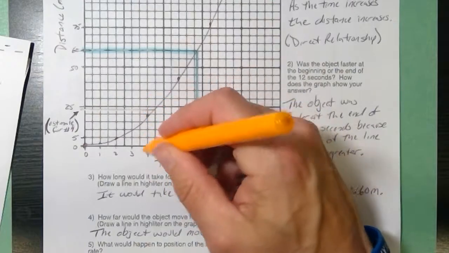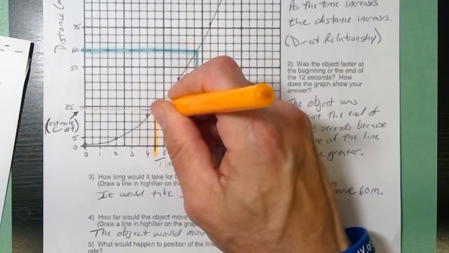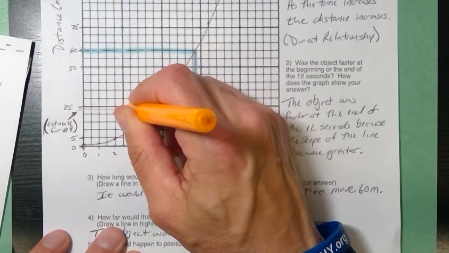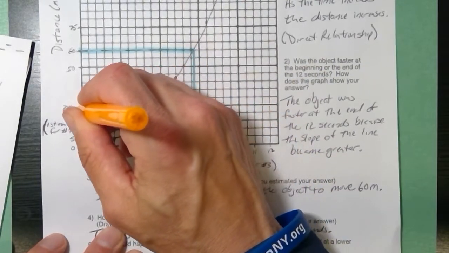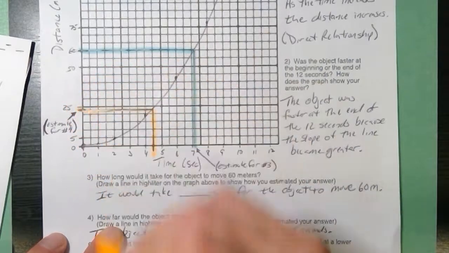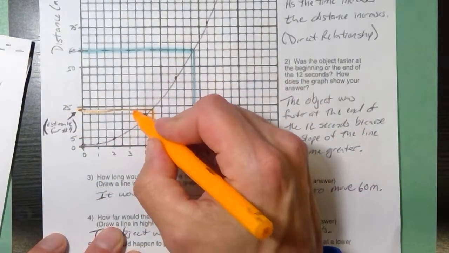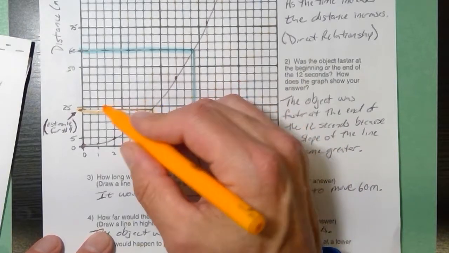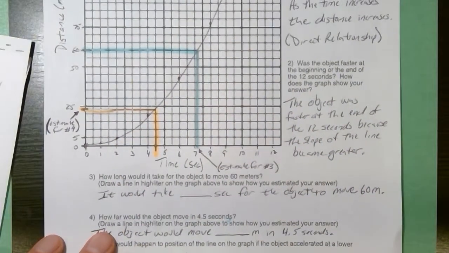I'm going to use orange this time. I'm going to go up in orange, and then I'm going to go across, and this value, which is right there, is between these two lines, and that's what you have to do. Estimate a value between those two lines.